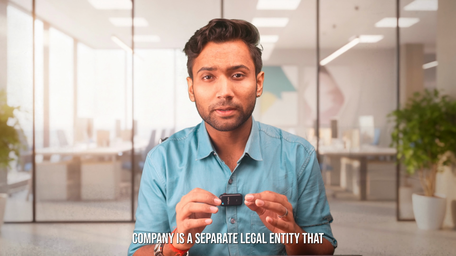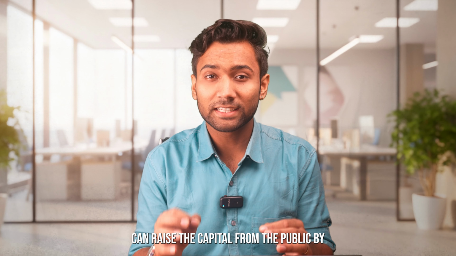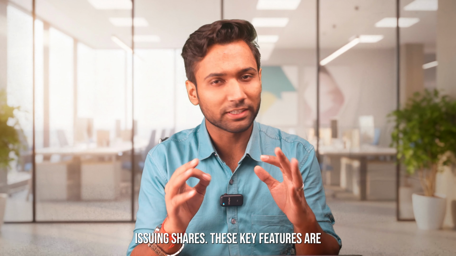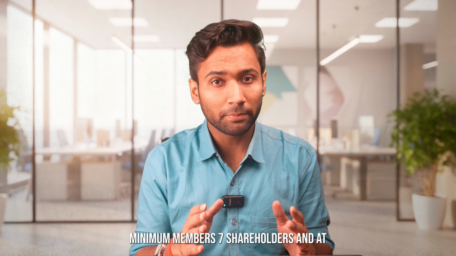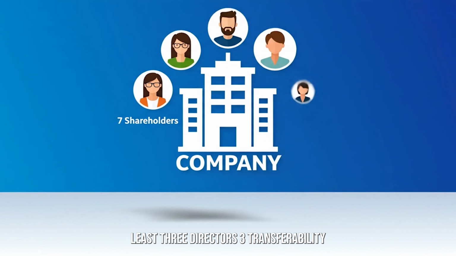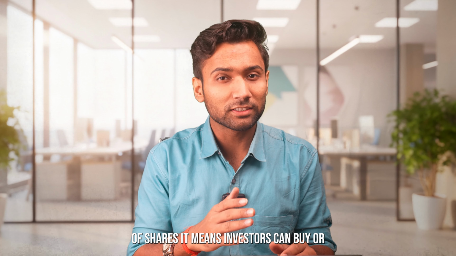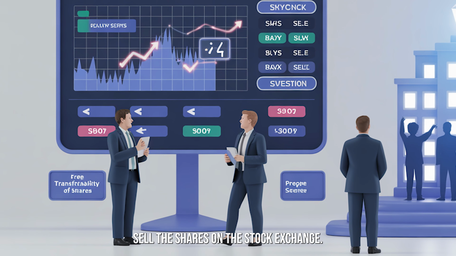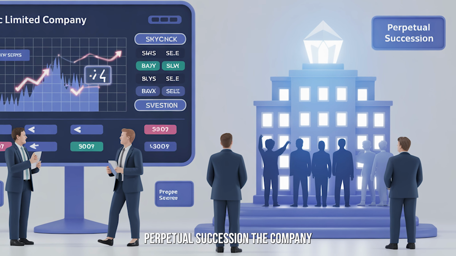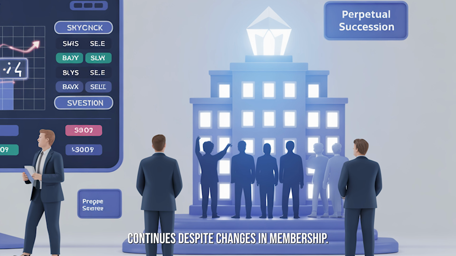A public limited company is a separate legal entity that can raise the capital from the public by issuing shares. Its key features are minimum members, 7 shareholders, and at least 3 directors. Free transferability of shares. It means investors can buy or sell the shares on the stock exchange. Perpetual succession. The company continues despite changes in membership.